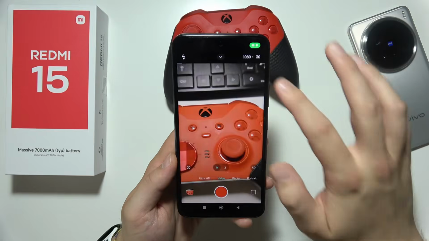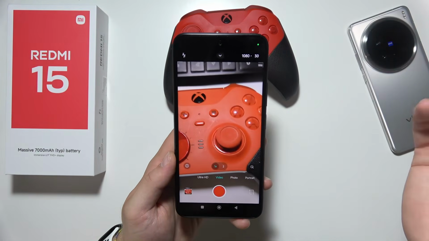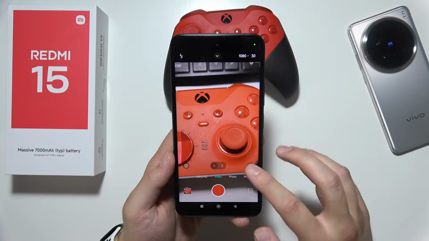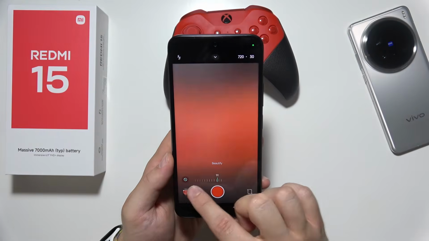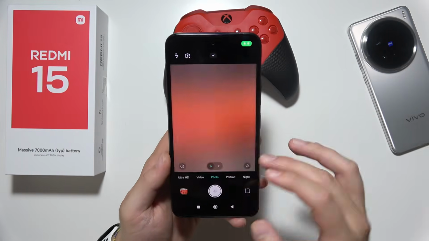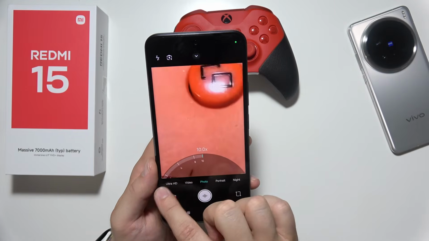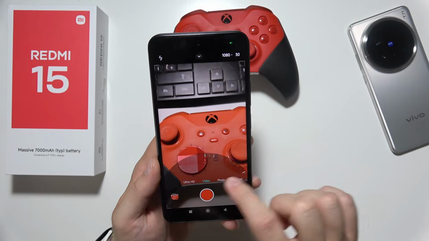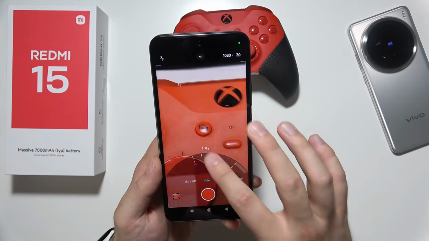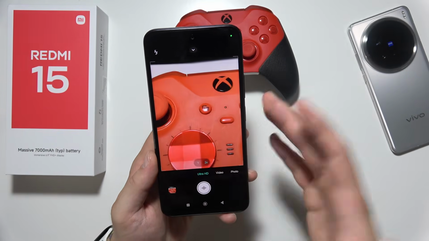In the video mode, we can record in full HD at 30 frames per second. There's unfortunately no 60 frames per second. And over here we can also add filters, but there's only the Beautify mode. And on the left side, we got the exposure adjustment. If you are wondering about maximum zoom, then in the photo mode, we got up to 10x. And in the video mode, we got 6x. So this is the maximum zoom. For the Ultra HD mode with 50 megapixel, there's only 2x.